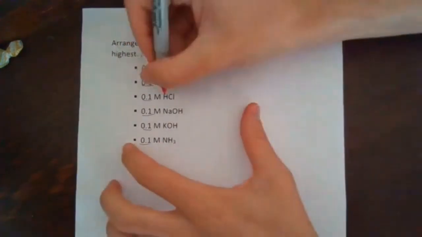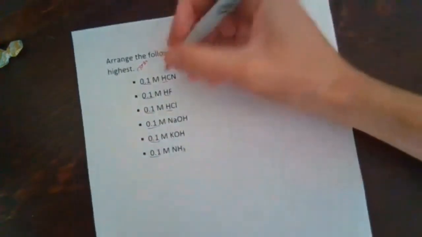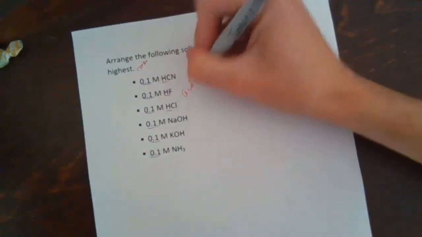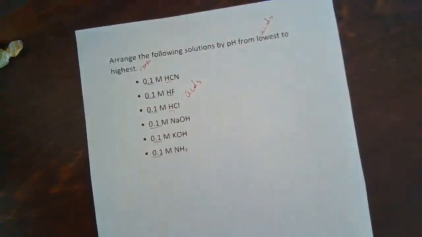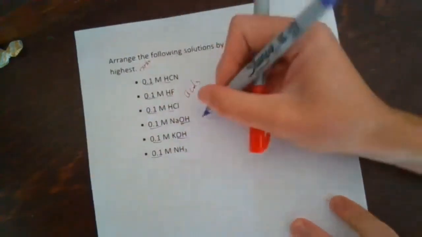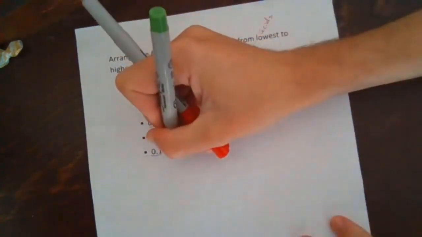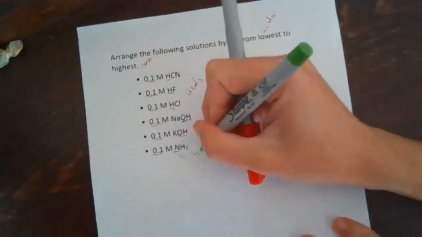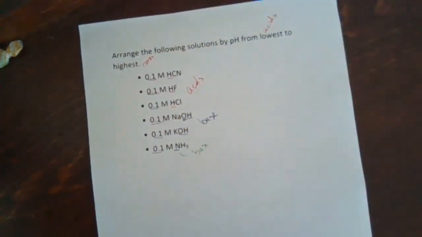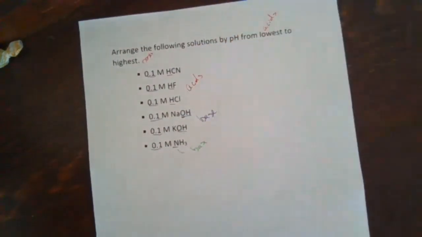And so one of the things we can focus in on is just looking at if I have my H's, those all have H in the front. Those are all going to be acids. Because I have these hydroxides, we know that that's going to be a base. And then NH3, because it has that nitrogen, that's also going to be a base. Okay, so we can already think right away, acids are going to have a lower pH than the bases.